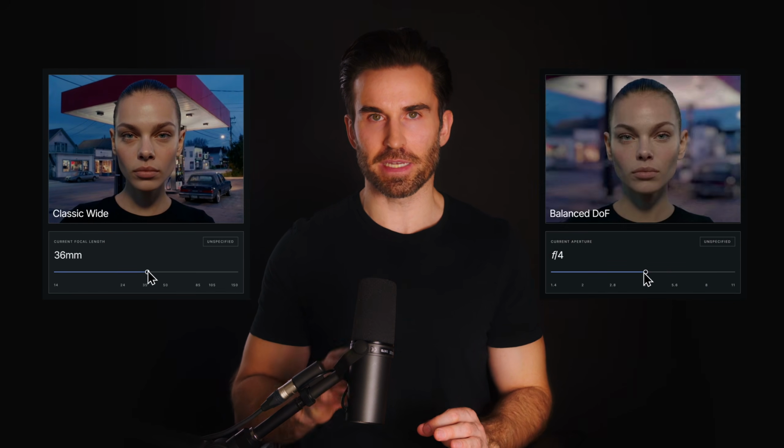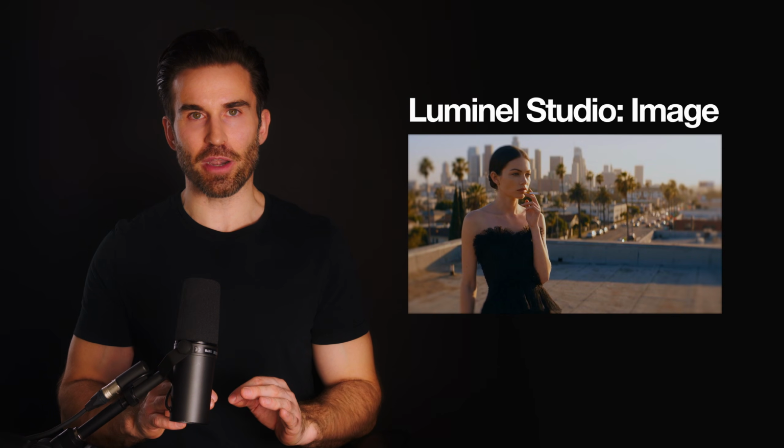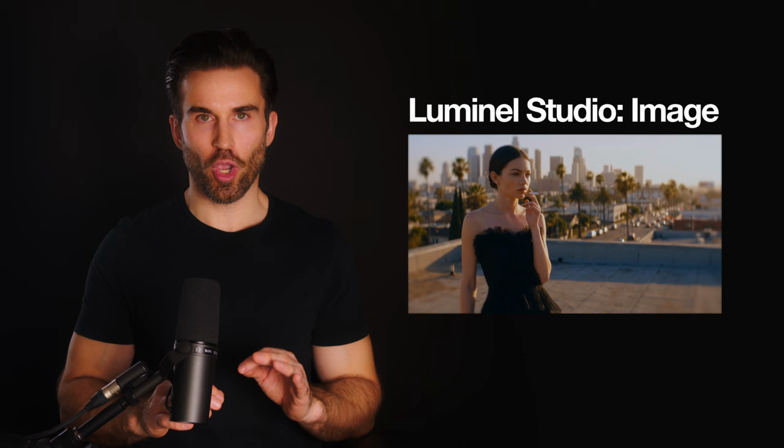Just pick a movie and Luminel automatically matches camera, lens, and the grading behind it. You have precise control over every detail. Dial in your focal lengths and set your aperture. Once your still is ready, you can turn it directly into a cinematic movie with the Kling 3.0 integration, one of the most advanced AI video models available.